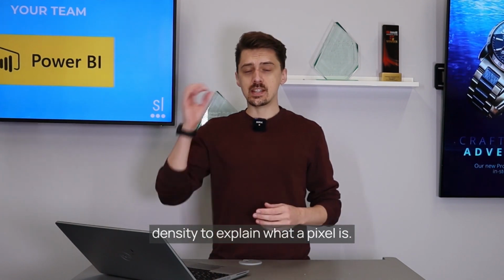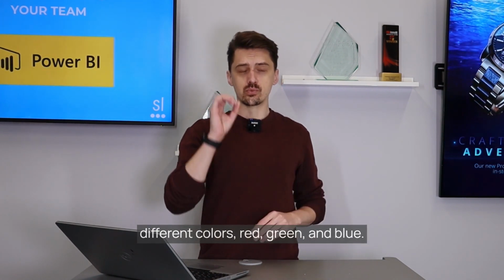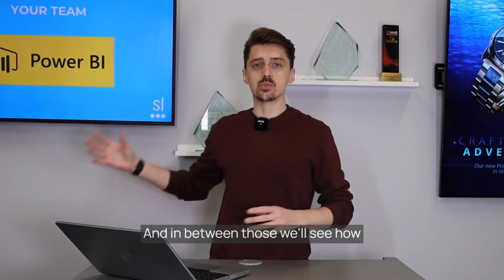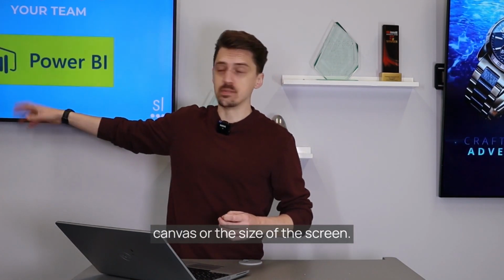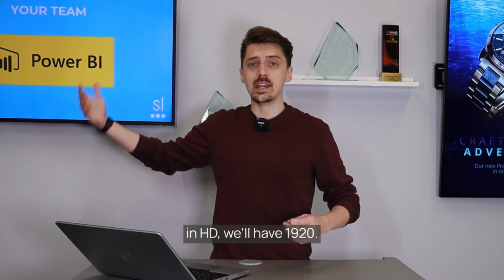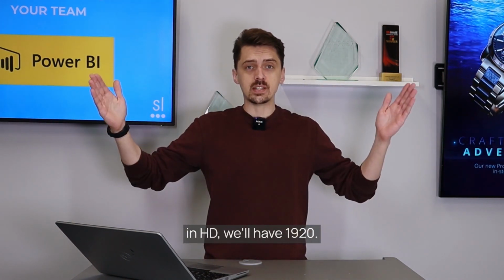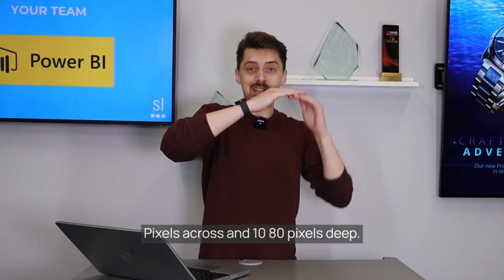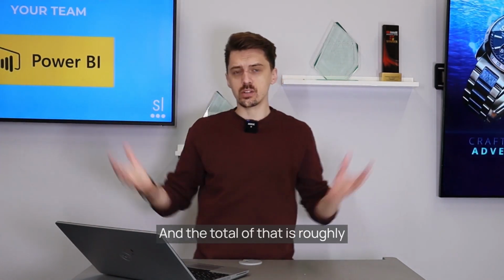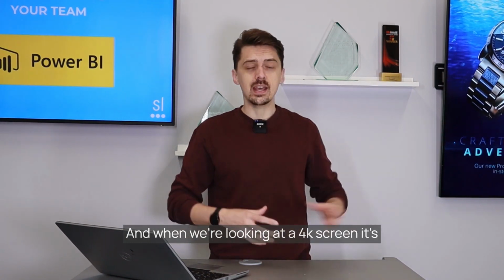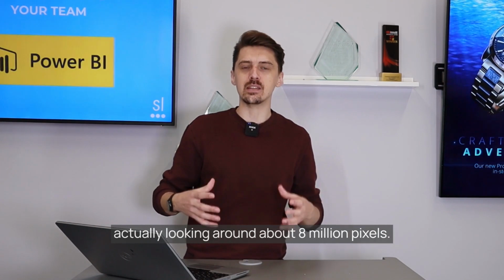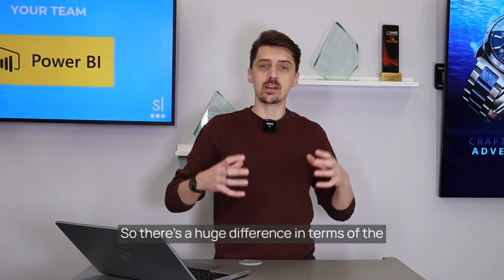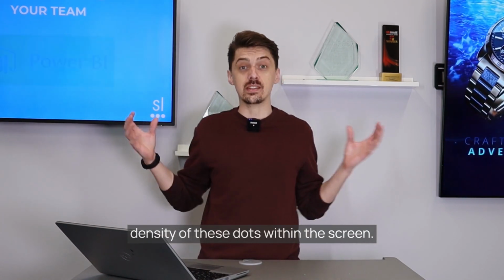To explain what a pixel is, it's one single dot with three different colors, red, green and blue, and in between those we'll see how many pixels we can fit onto the canvas or the size of the screen. For example, a 55-inch screen in HD will have 1920 pixels across and 1080 pixels deep, and the total of that is roughly around 2 million pixels. And when we're looking at a 4K screen, it's whatever size, but instead of 2 million, we're actually looking at around about 8 million pixels. So there's a huge difference in terms of the density of these dots within the screen.